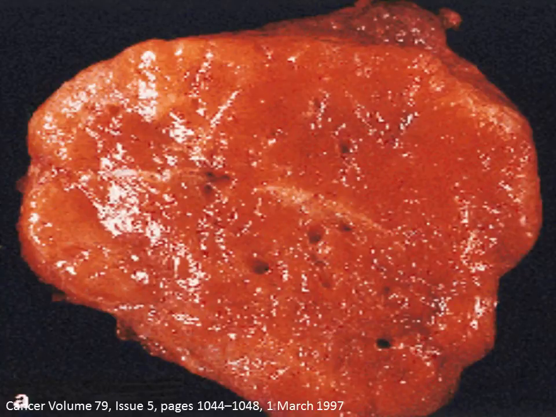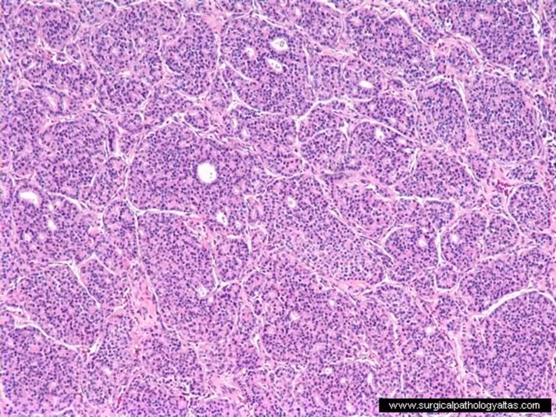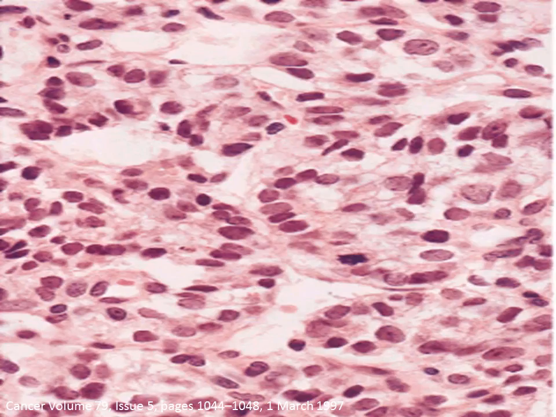Grossly, you'll find a firm brown cut surface, with the presence of what we call the insular pattern of follicular cells forming little nests that are surrounded by delicate fibrous tissue. At higher power, you see that it doesn't show the classic papillary thyroid carcinoma cytologic changes of intranuclear inclusions or grooves or anything like that. It's just a blunt growth of this follicular arrangement.